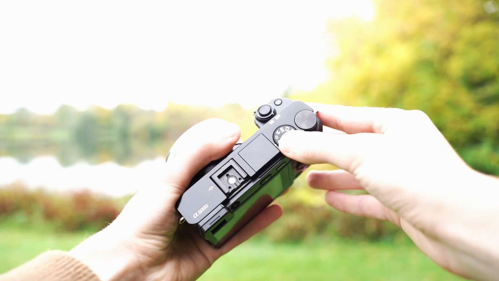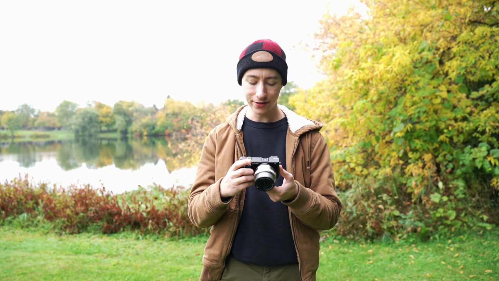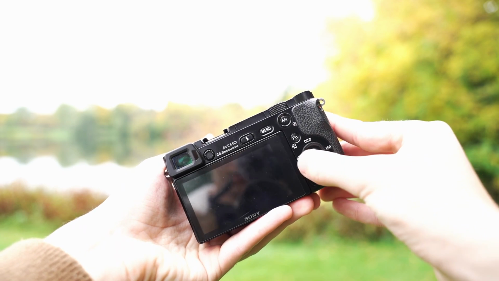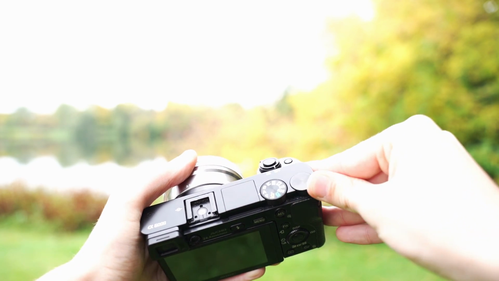First up, we're going to go up here and spin the mode dial to A. That stands for aperture priority. And then after that, you can just spin the little dial down here, or on the top actually, to change the setting. So before we get too deep, what exactly is aperture?